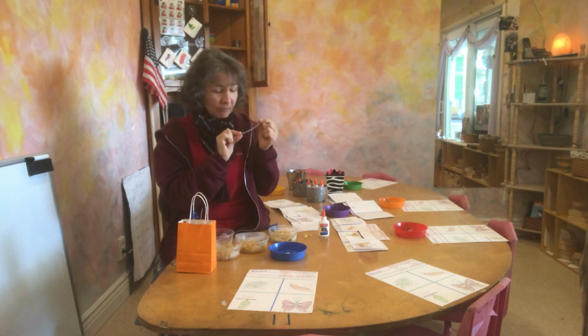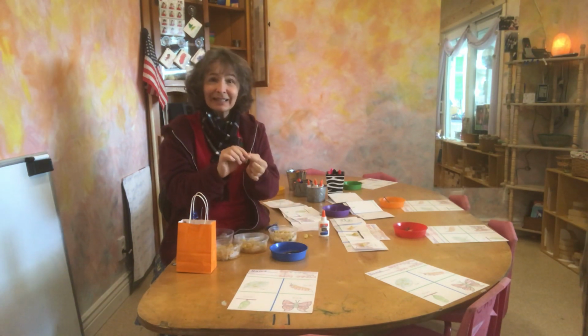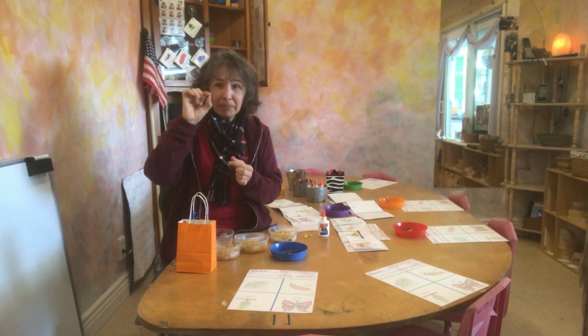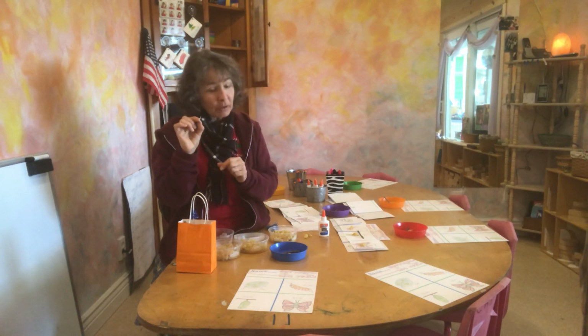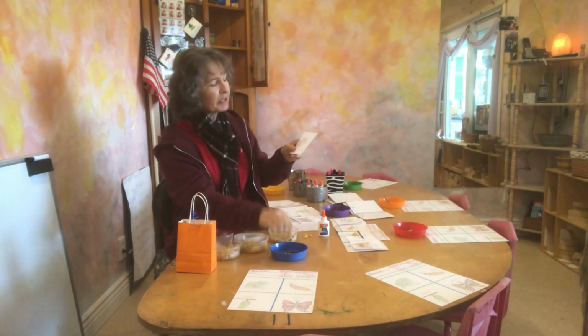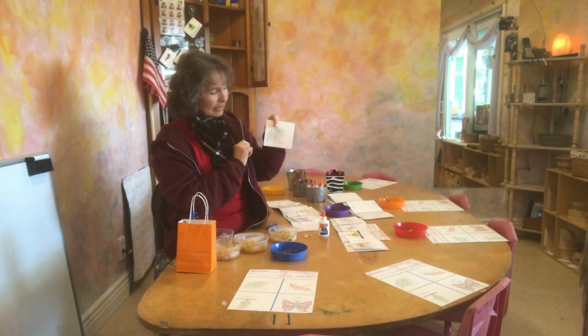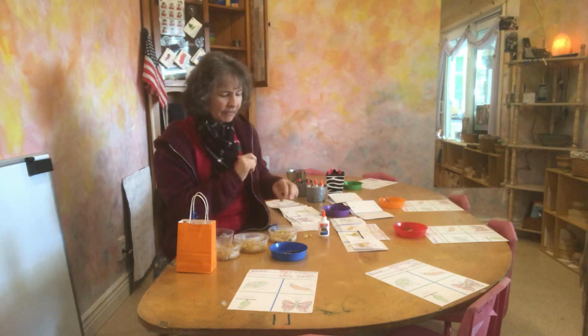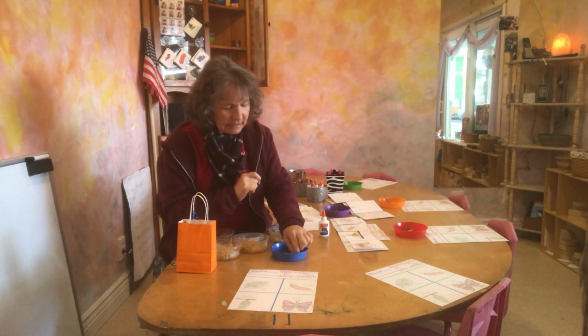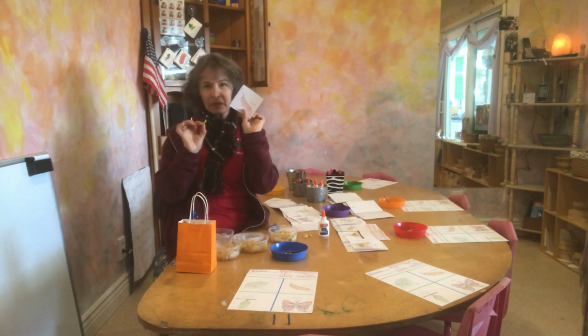So we have one stick, and then I have these little teeny tiny white beans. I have 4 of them because on our egg picture we have 4 clumps of eggs. And then the next one is our caterpillar.